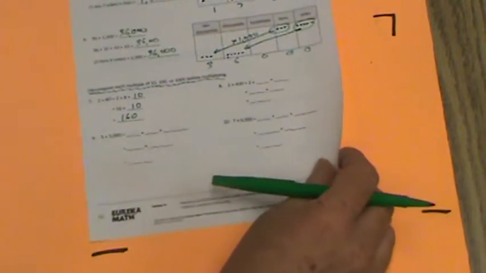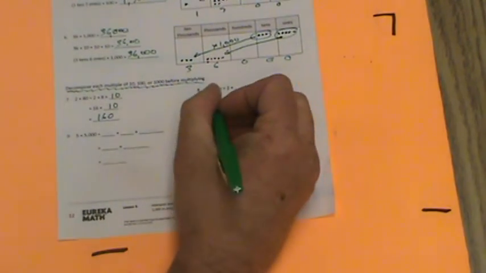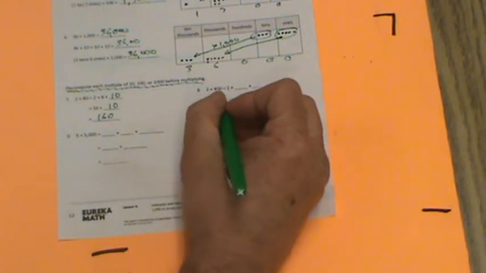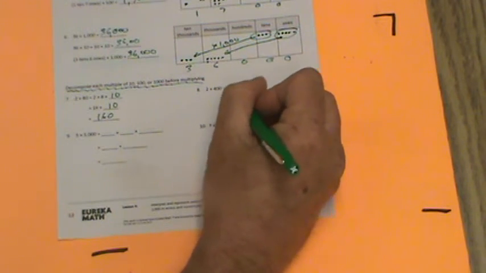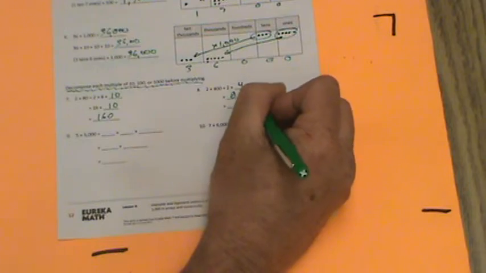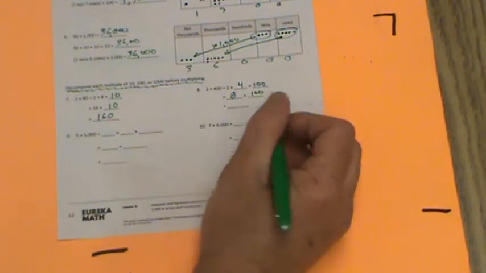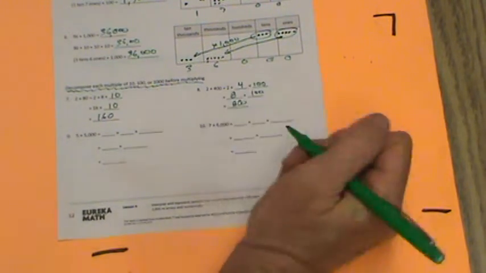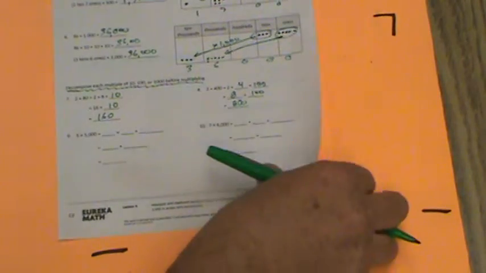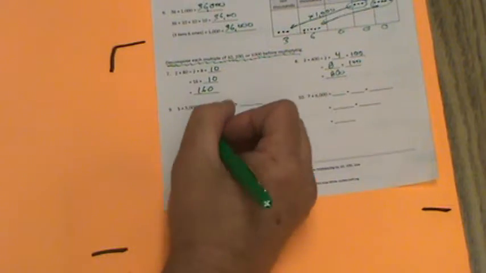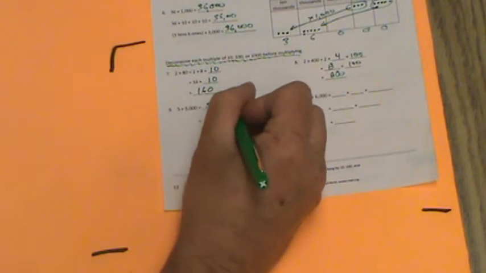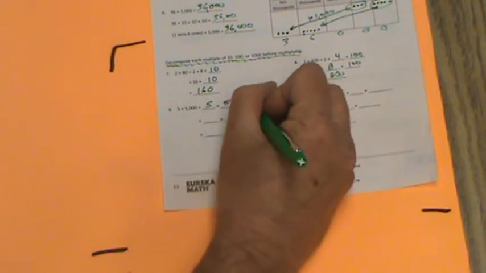Let's go on to number 8. 2 times 400 equals 2 times 4 times 100. 2 times 4 is 8. We just drop down the 100, so now it's 8 times 100, easy enough, 800. Let's go to 5 times 5,000, equals 5 times 5, right, times 1,000.